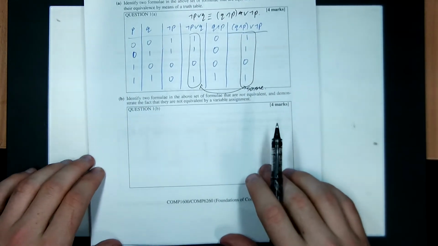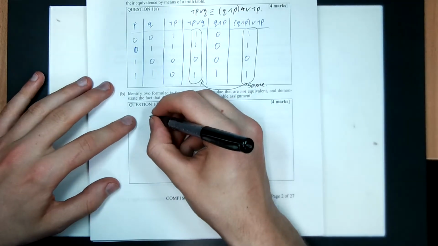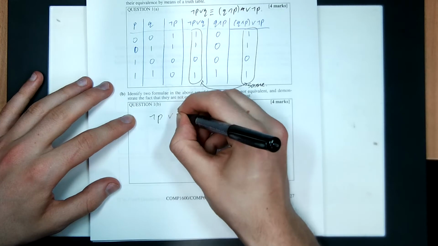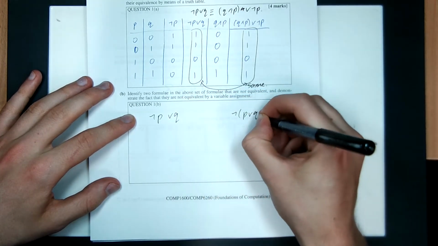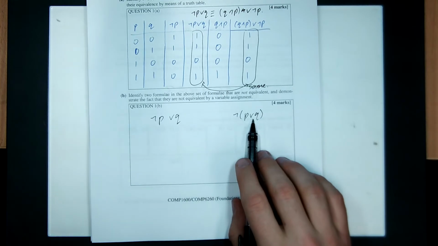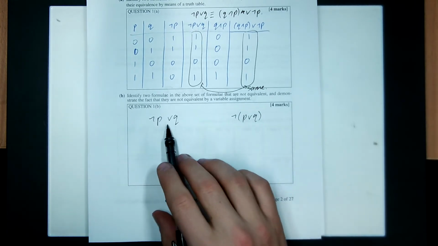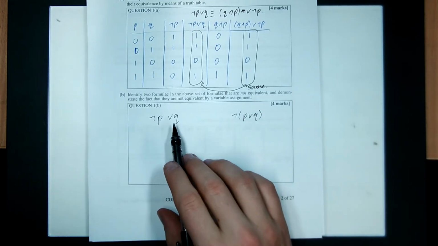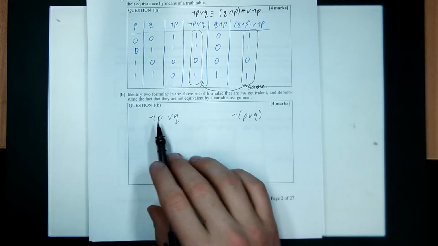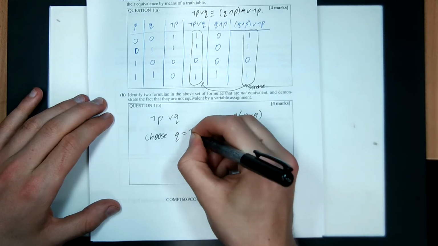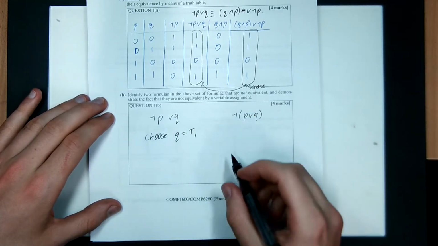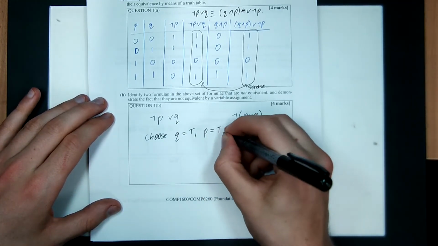And we'll prove that by a variable assignment. So we have not P or Q, not P or Q. Okay, so I need to choose a variable assignment that makes these things different. Well, if the inside of here is true, the whole thing is false. And here, if Q is true, the whole thing is true regardless of this. So I guess we can choose Q to be true, and P to be, I guess it doesn't matter. I may as well make P be true as well.